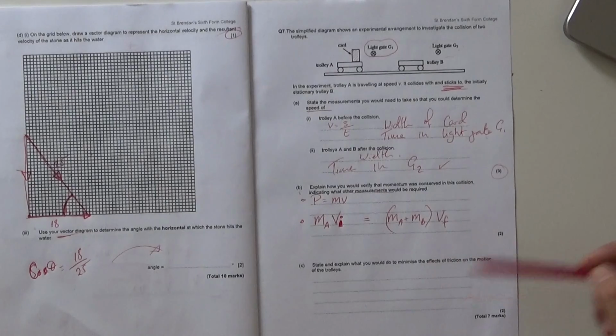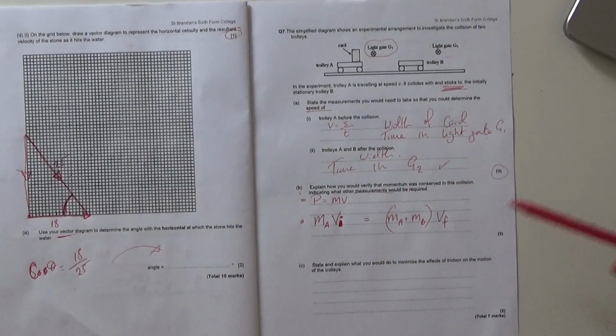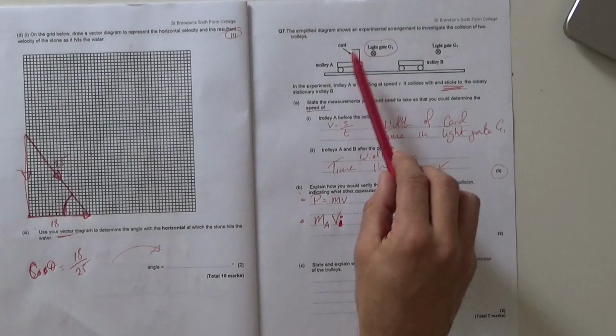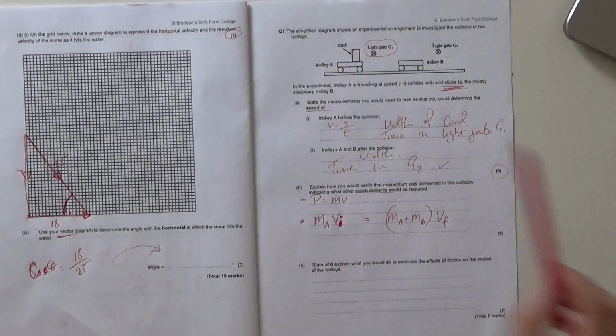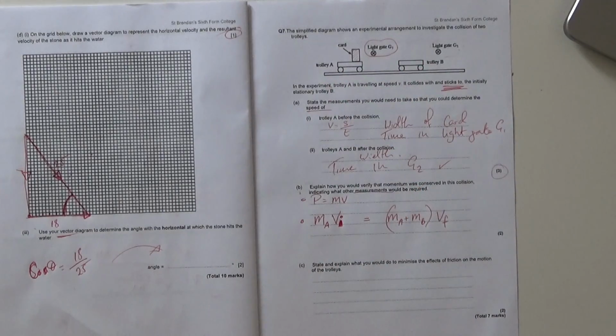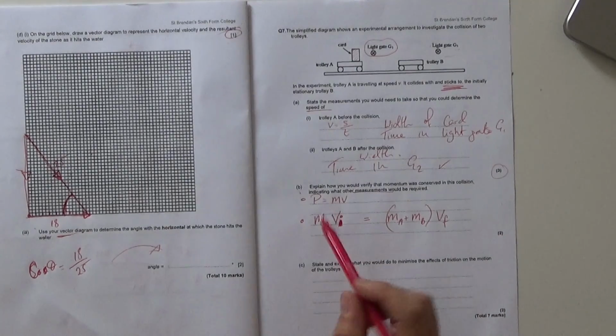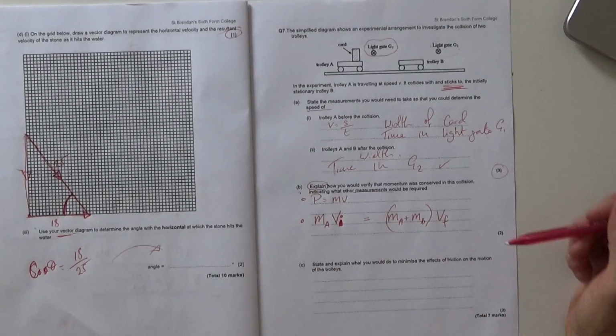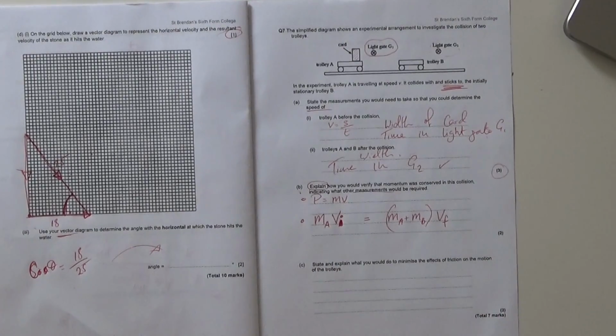This is putting it in a mathematical form, but you just need to say that the momentum, the mass times the velocity of trolley A, should be equal to the combined mass of trolleys A and B times their new velocity at the end. You're best to put it in words actually, because it says explain, so put it in your own words, but that's really what you're going to say.